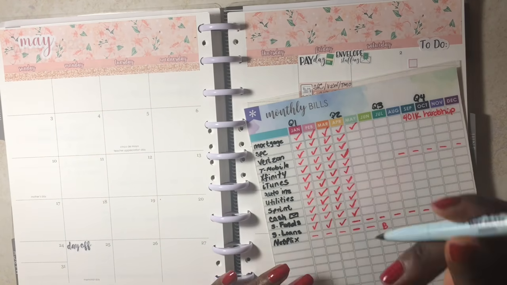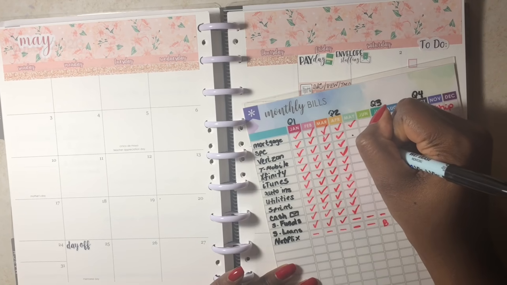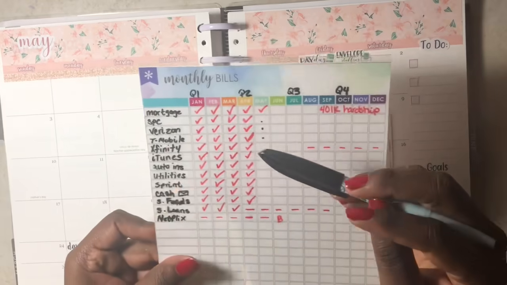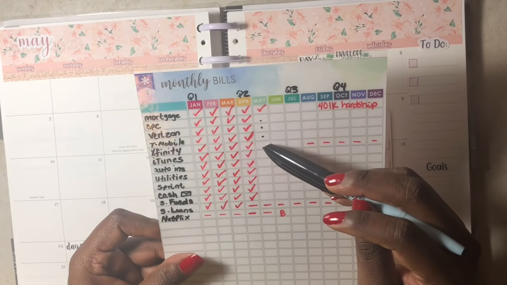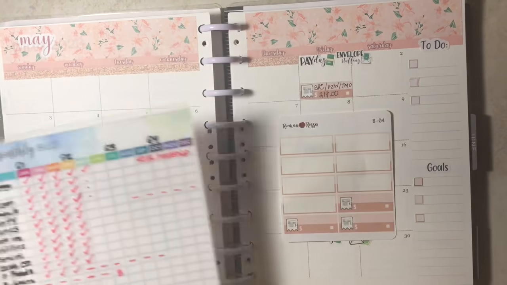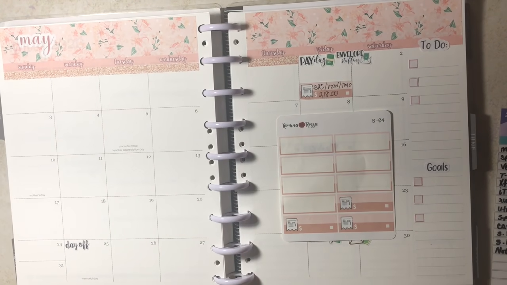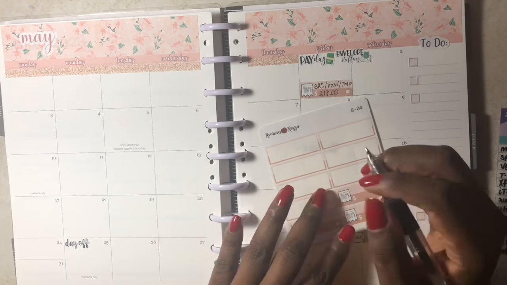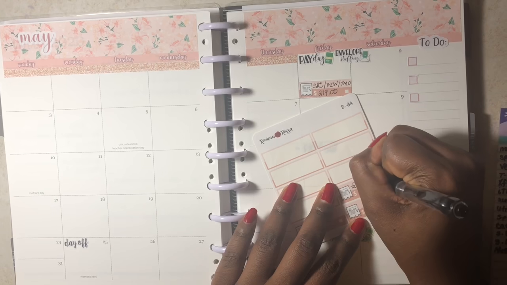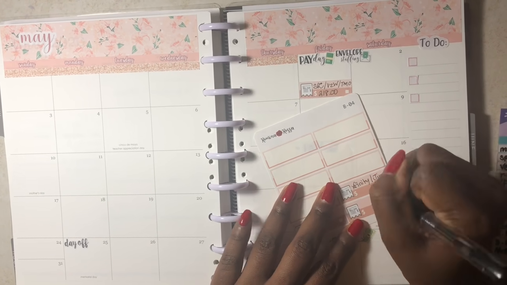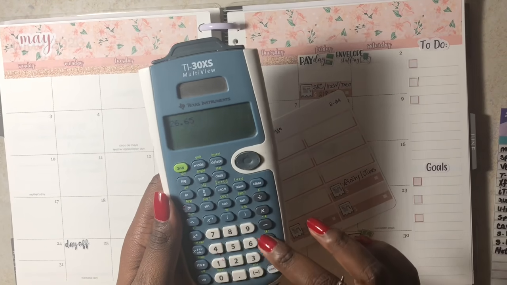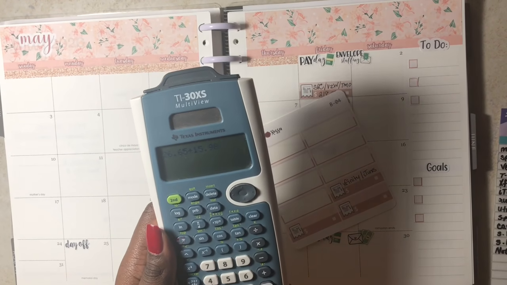All right, so we took care of Scribble Prints Co., Verizon, T-Mobile. Next will be the Xfinity bill due on the 17th, iTunes due on the 17th. So I will combine those two. So Xfinity and iTunes. Xfinity is $26.65, iTunes is $15.98.